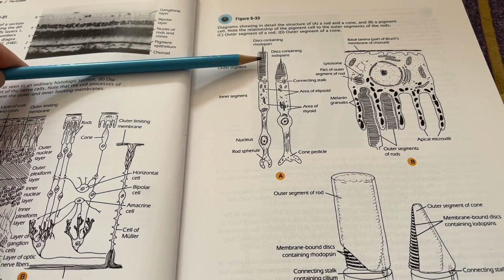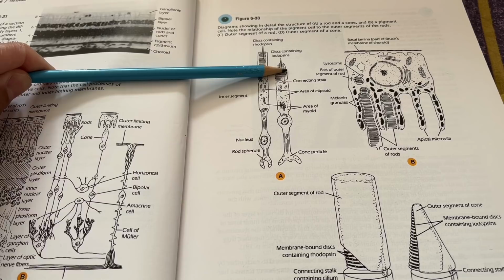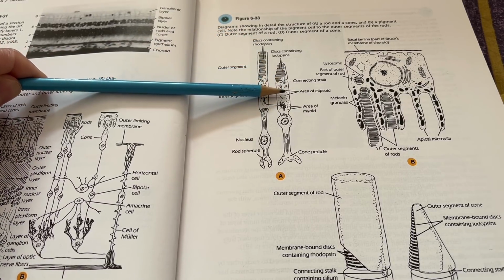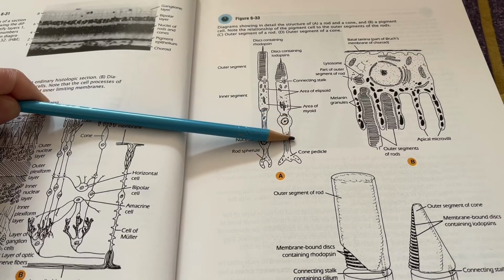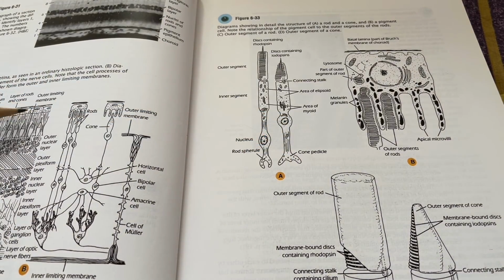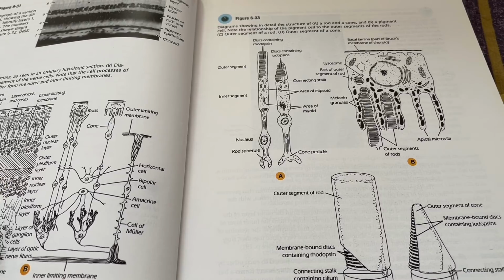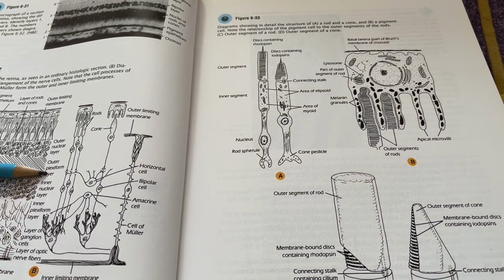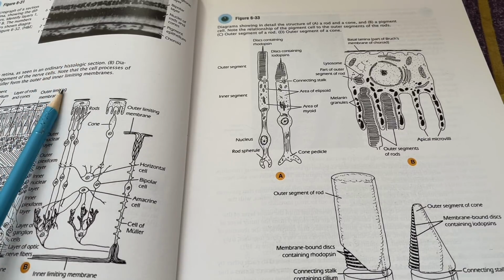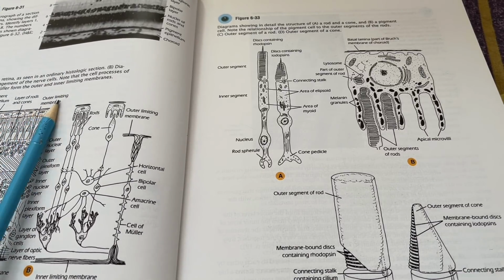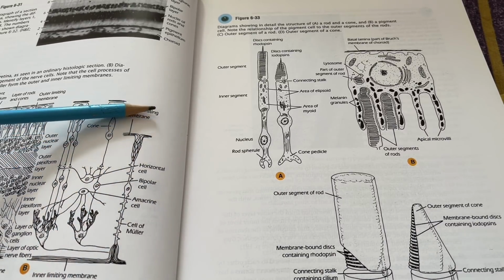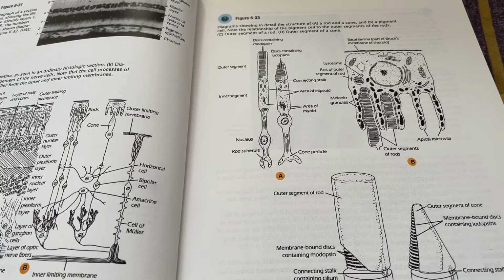So your nighttime and your daytime photoreceptors capturing light energy, converting it into neural activity, travelling this way, and then the collection of the information travels to the optic nerve head and onwards to the brain for visual perception.